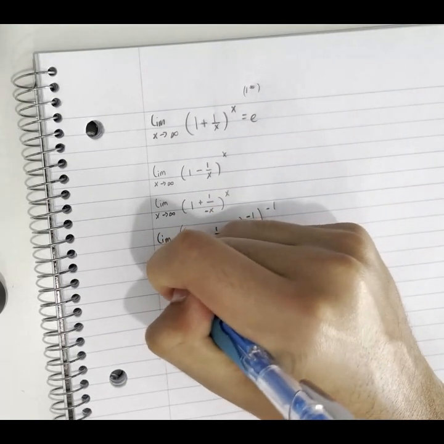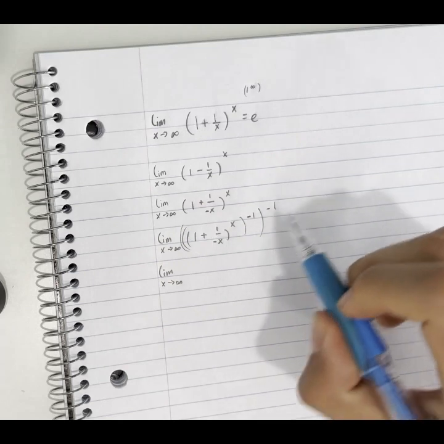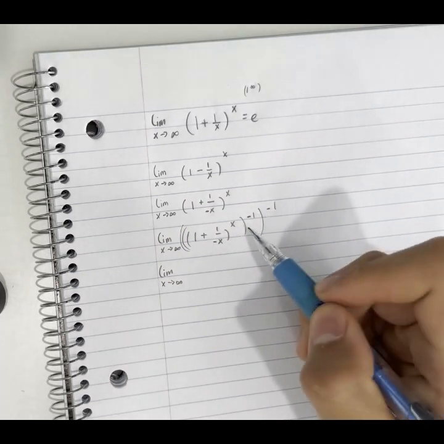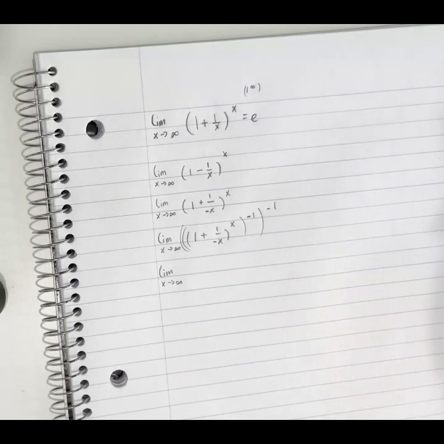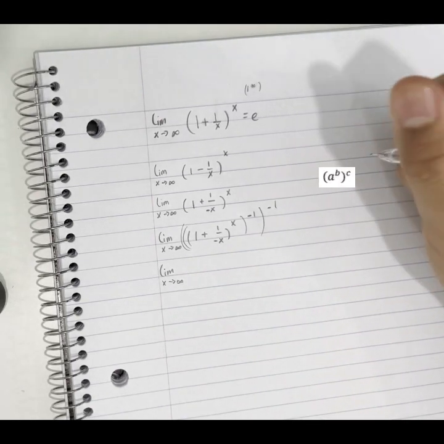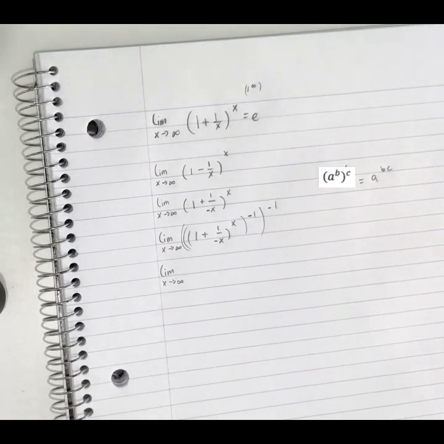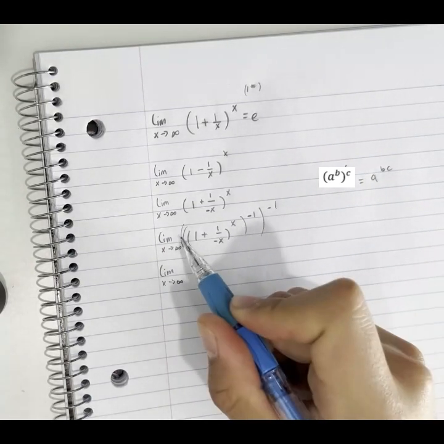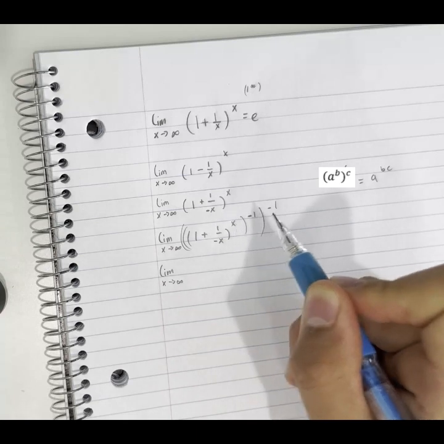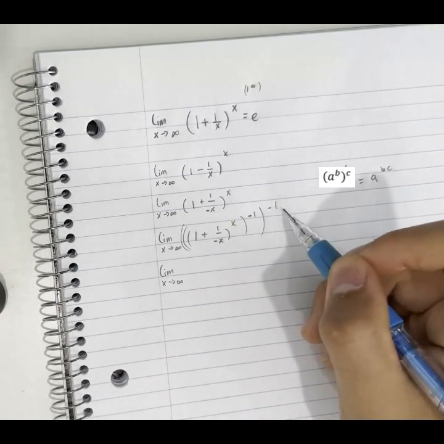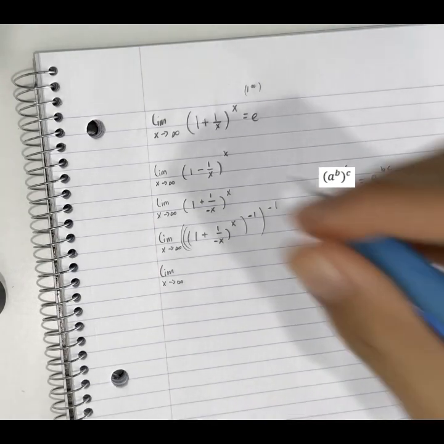The reason I was allowed to raise it to the power of negative 1 twice is that a to the b all to the power of c equals a to the power of bc. So all of this to the power of x to the power of negative 1 to the power of negative 1 ends up being x again, because negative 1 times negative 1 is 1.